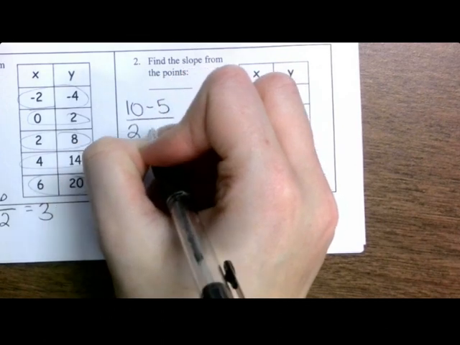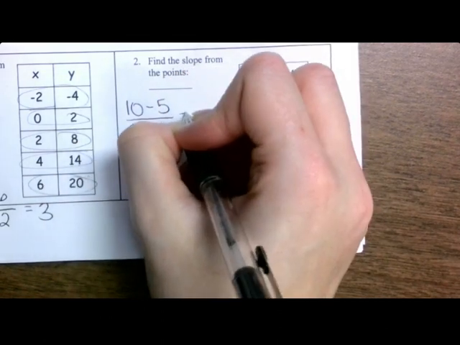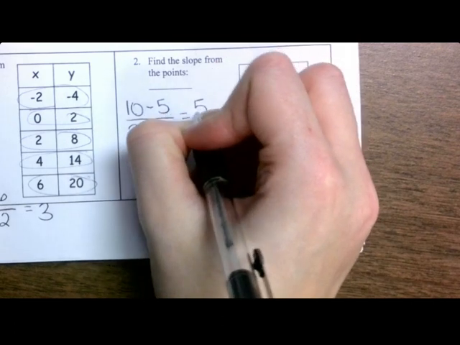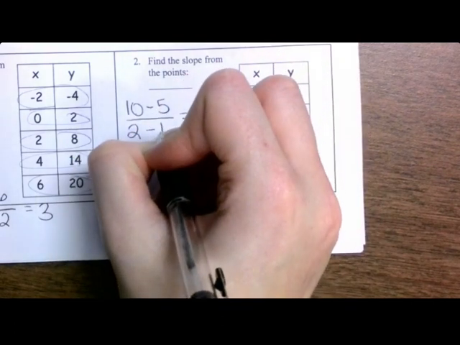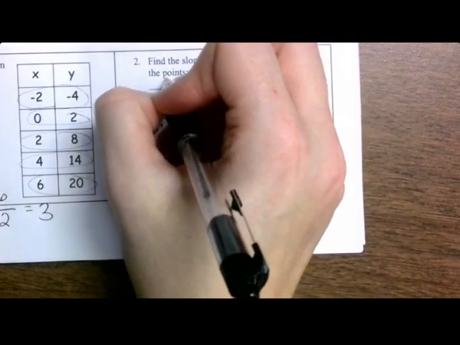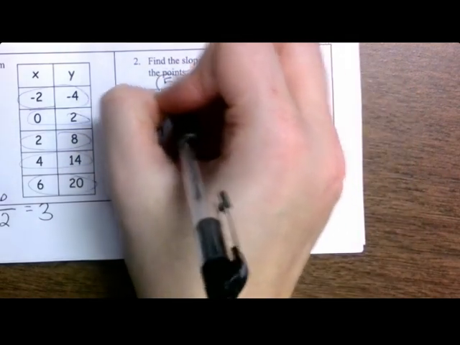x2, which is 2, minus x1, which is 1. What's 10 minus 5? 5. What is 2 minus 1? 1. That's the same thing as 5. So our slope is 5.